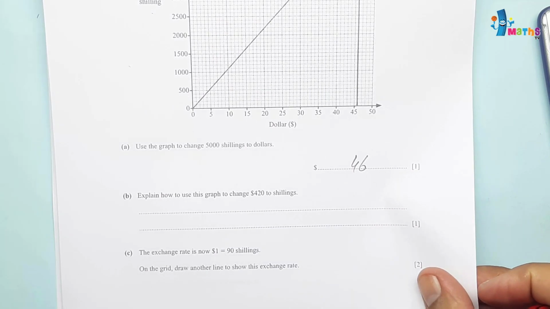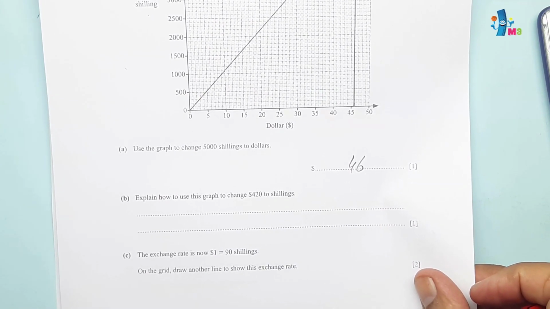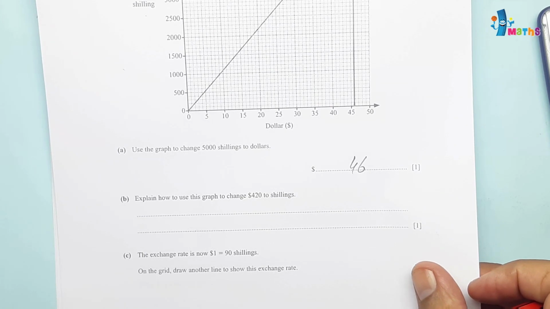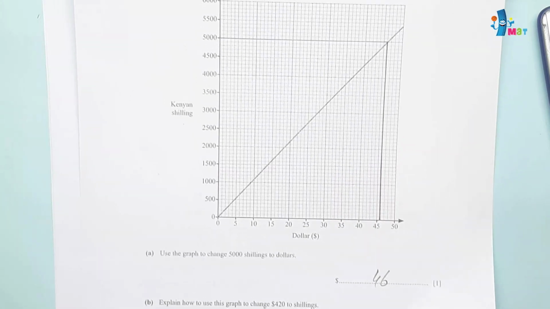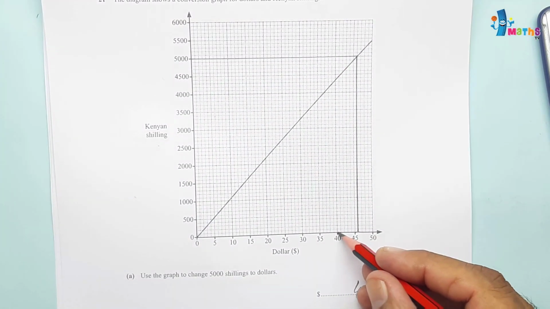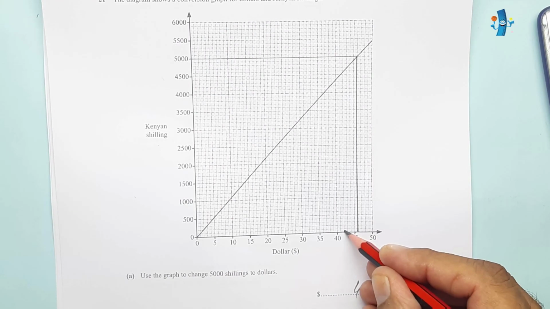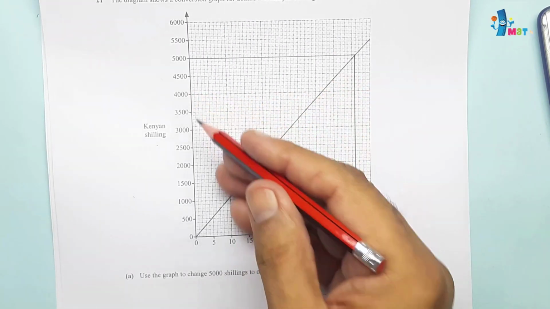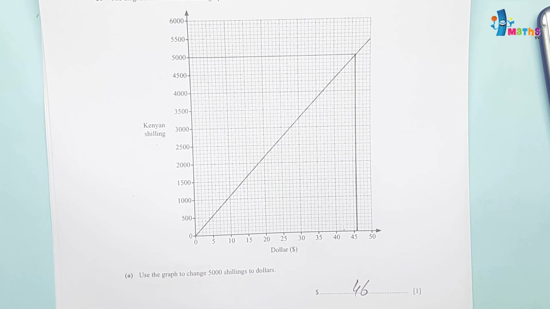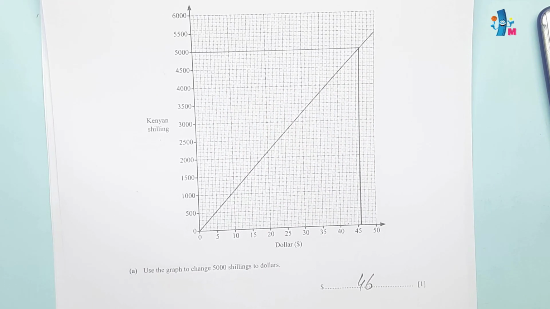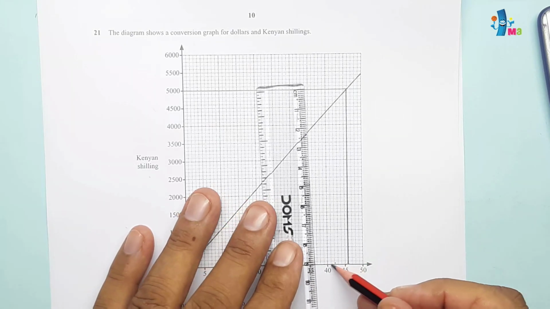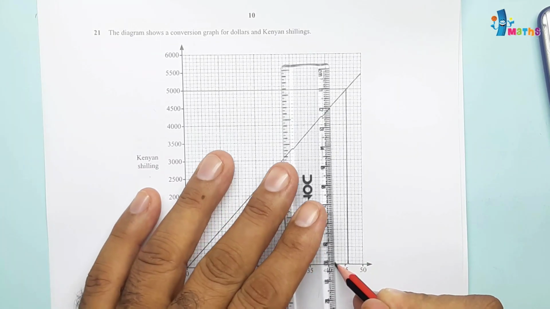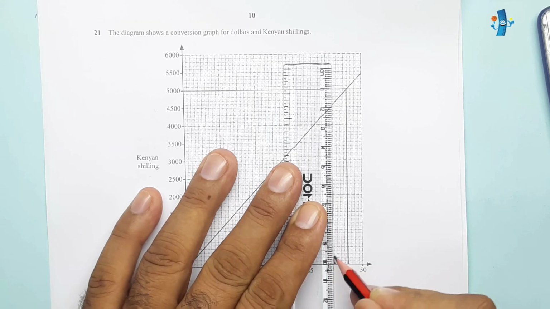Now the next is explain how you use this graph to change $420 to shillings. So what we can do, we can check the value for 42. We can check the value, and then we will multiply it by 10. So if we want to check from the graph, we can mark at 42. This is 40, so this will be 42, and we can check the reference.